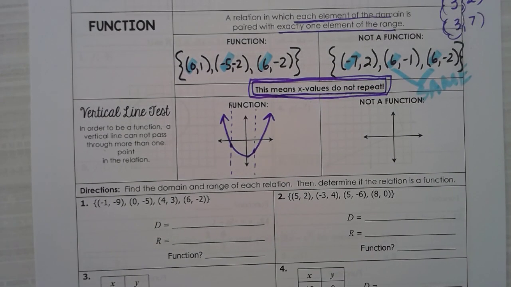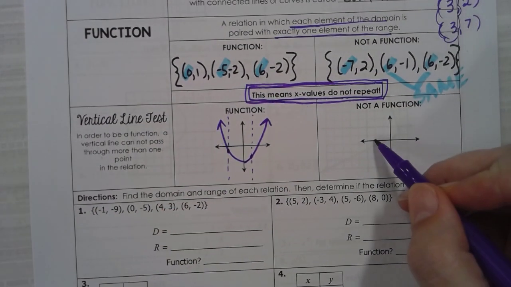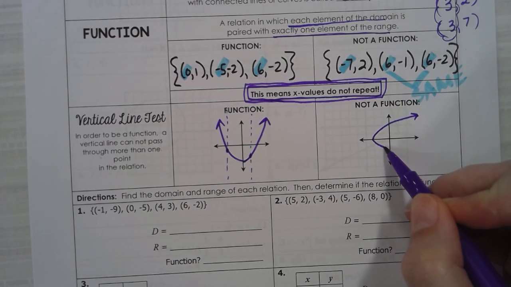That's a function. If I took this parabola and I turned it on its side, like such.